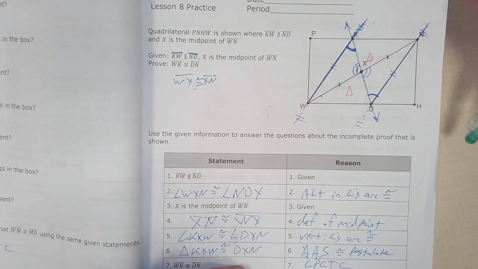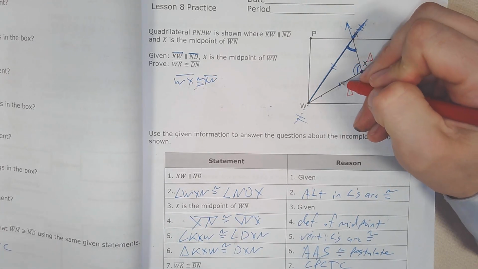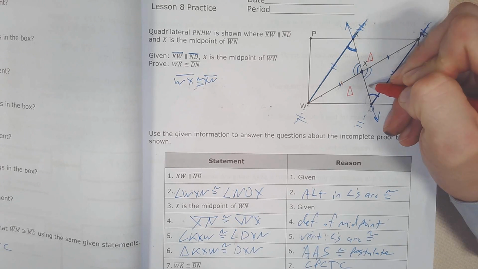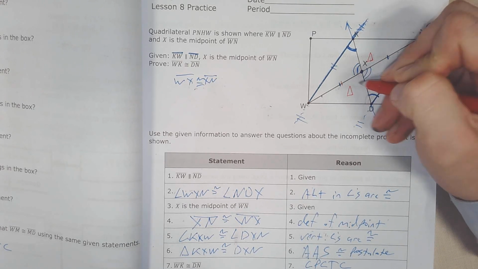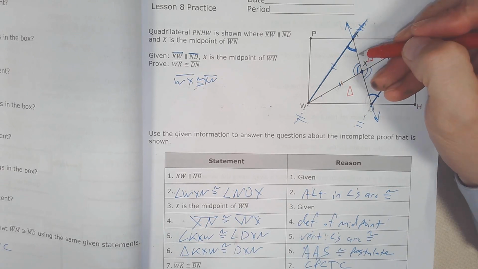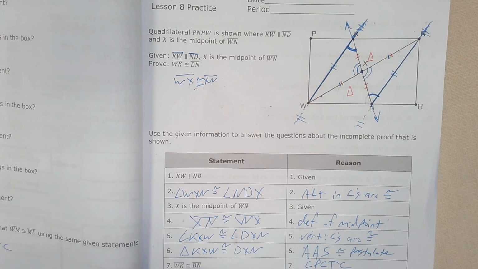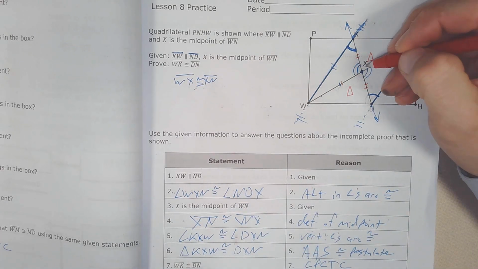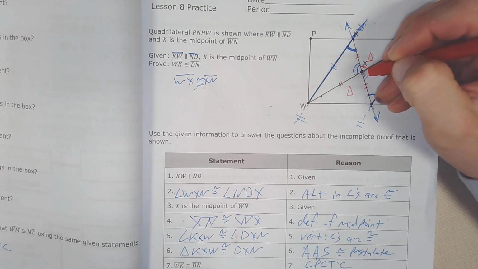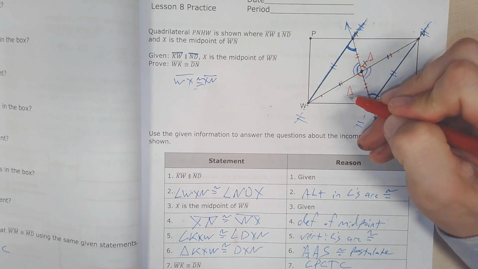Well, yeah, it for sure is possible because this triangle shares this leg, and this triangle shares that leg, right? And then these are corresponding parts of those congruent triangles, and then I could say that this vertical angle and this vertical angle are there, and I could use the angle side angle.